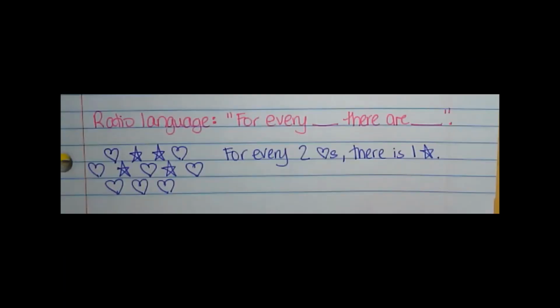The last thing we'll discuss, and I actually kind of mentioned this briefly, is ratio language. And ratio language is just for every blank, there are blank. So for instance, if you look at this picture here, let's say we're doing hearts to stars. I see 1, 2, 3, 4, 5, 6, 7, 8 hearts, and 1, 2, 3, 4 stars. So that would be 8 hearts to 4 stars. And you could simplify 8 to 4 to 2 to 1. So ratio language would be for every 2 hearts, there is 1 star.